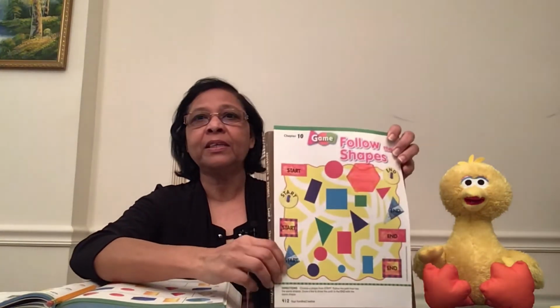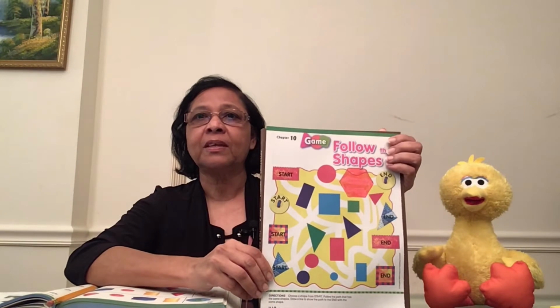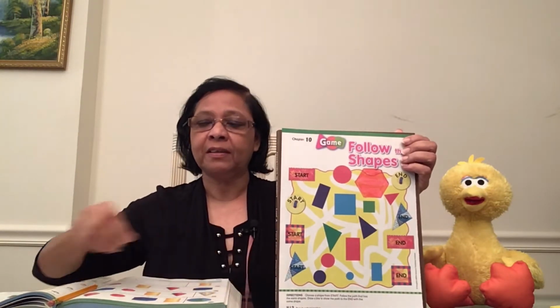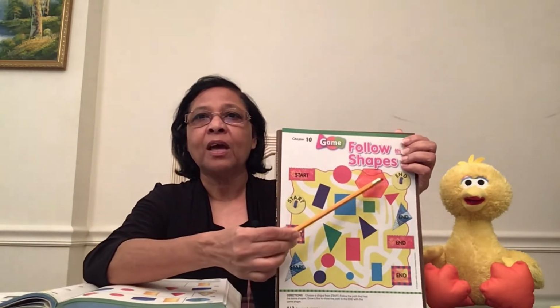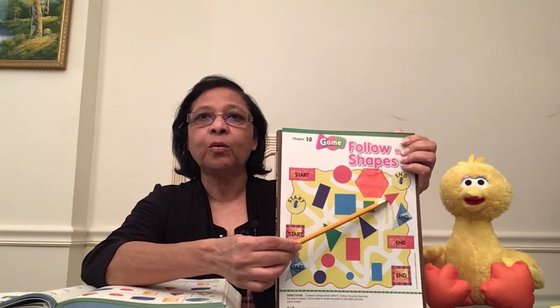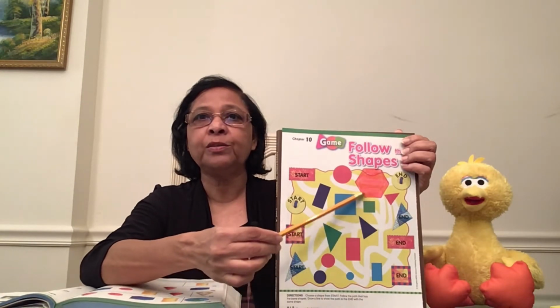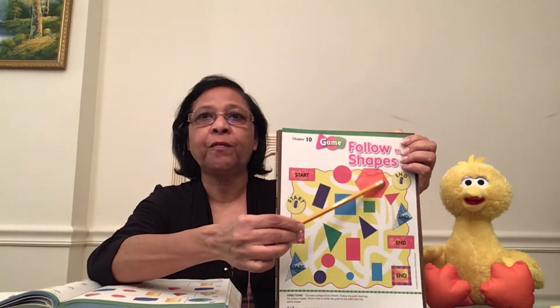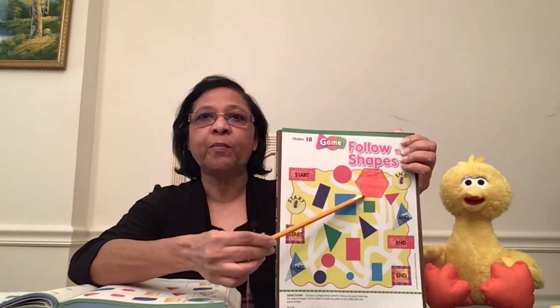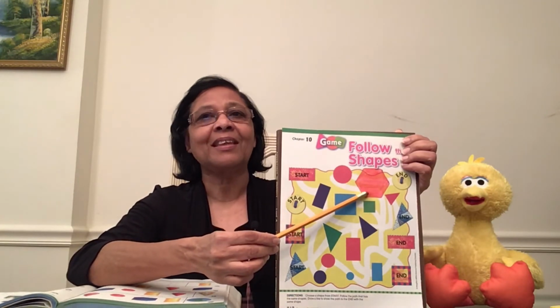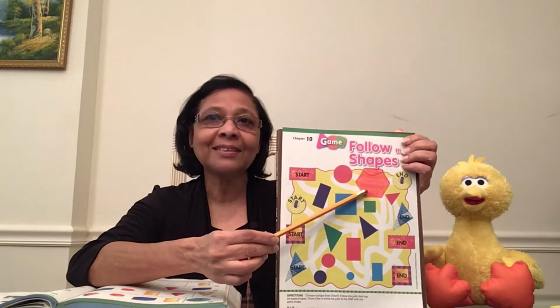Now, in our last math lesson, we learned about 2D shapes. Do you remember? Let me remind you. Here I have a page with lots of shapes. Let's see if you can identify the different shapes. How about this one? Oh, it has a lot of sides. 1, 2, 3, 4, 5, 6 sides. Do you remember the name of this one? That's right. It's a hexagon.